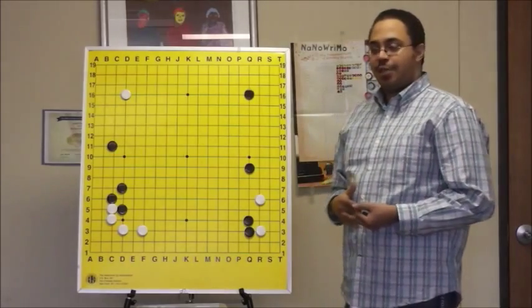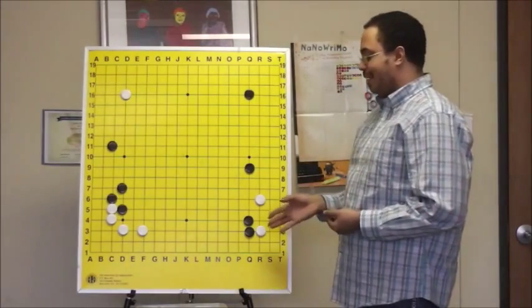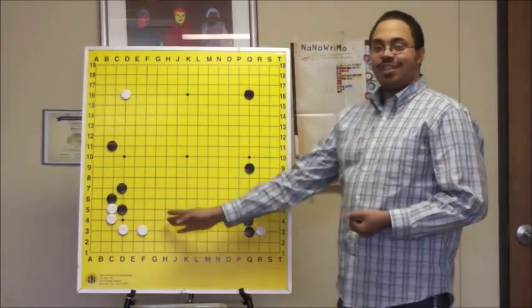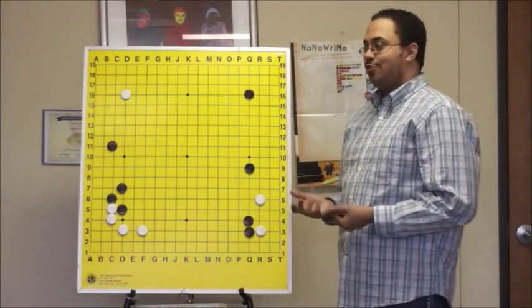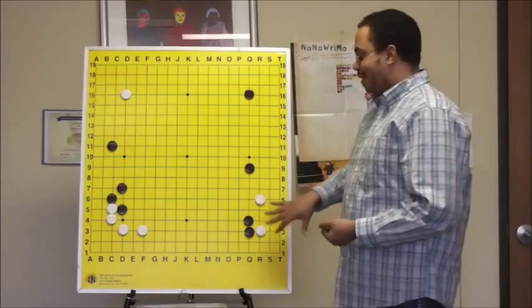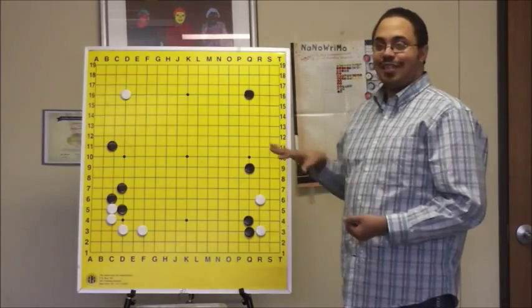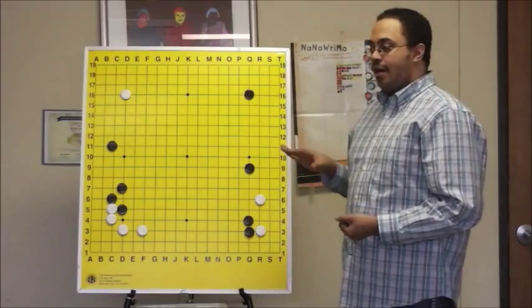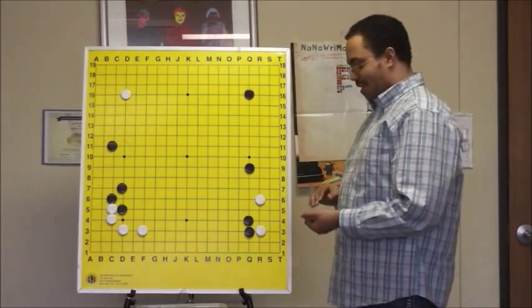If I see your games, if I see you playing, and I see a similar position, and you block like this as black without any black stones on this side, I'm going to scream or something. Because this is not the correct direction. And I see this is a very common mistake in key level games. You should not do this.